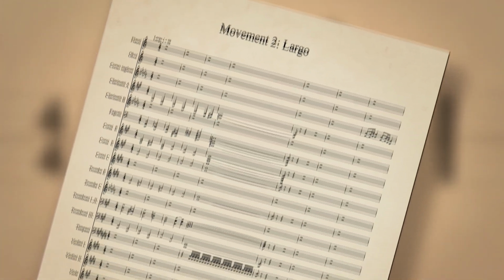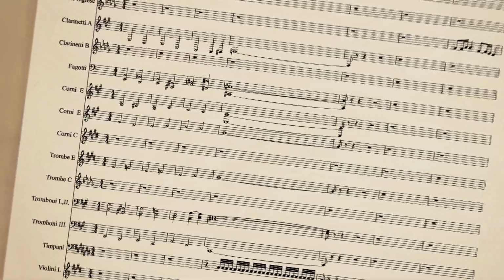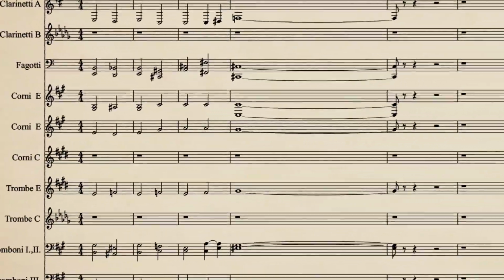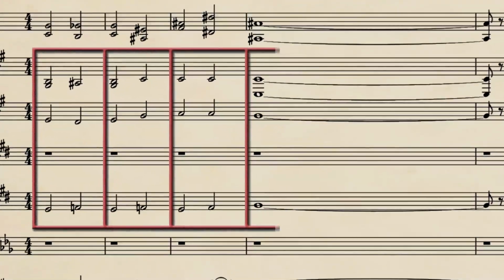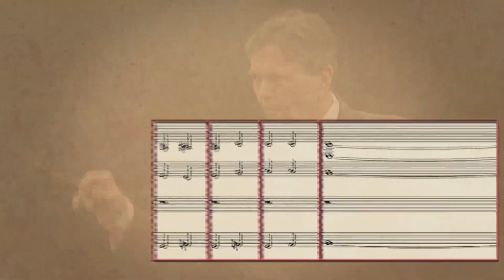Let's listen to the beginning of Dvorak's New World Symphony's slow movement. This brass chorale has 3 measures, or 3 bars of half notes, and then 1 measure of a whole note.